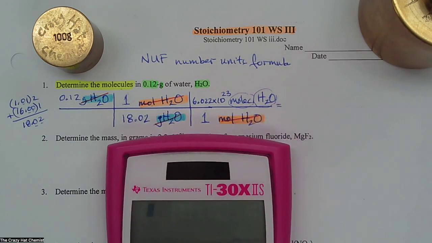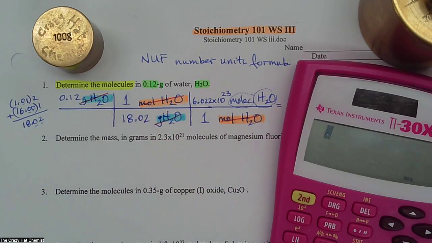Let's see if you can maybe see some of this. Here we go. 0.12 divided by 18.02 times 6.022 times 10 to the 23rd. Now you notice something here that I have an E here, and you should watch some of my previous videos to understand exponential notation, how to actually plug it into the calculator.